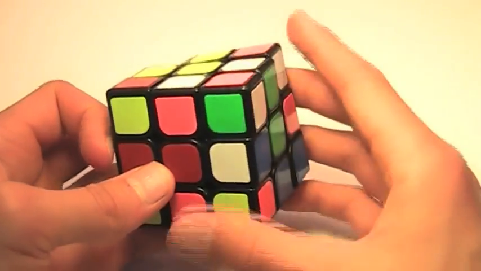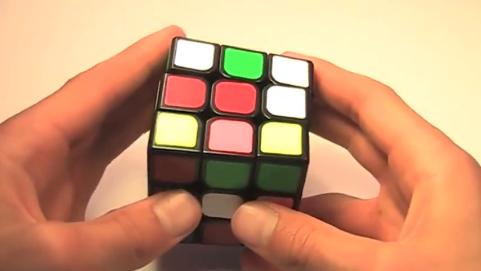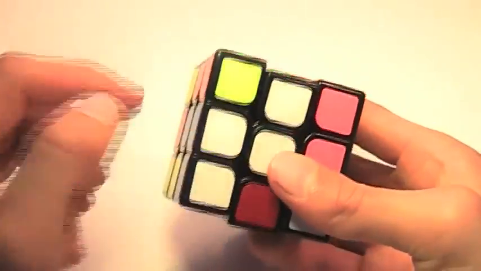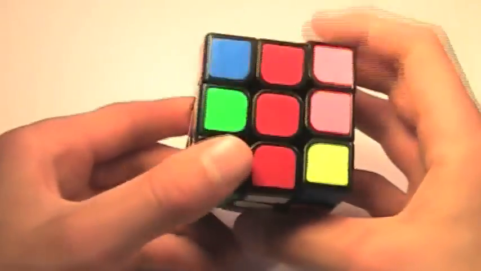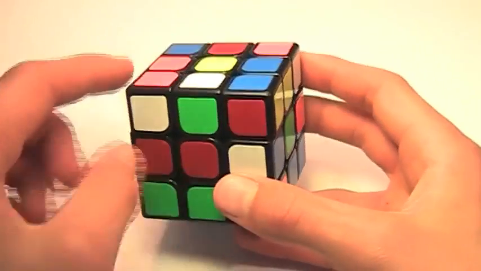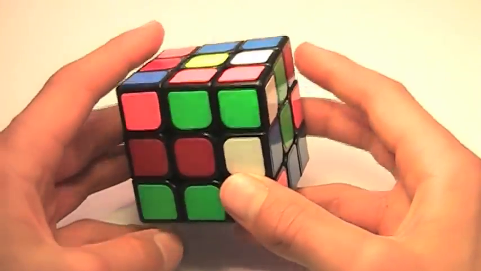So what we can do here is cancel moves. Instead of keeping this edge here, bringing this up, and then putting this in, and having it right here, we can simply rotate it over so that it's out of the way of this whole mess we're about to do.